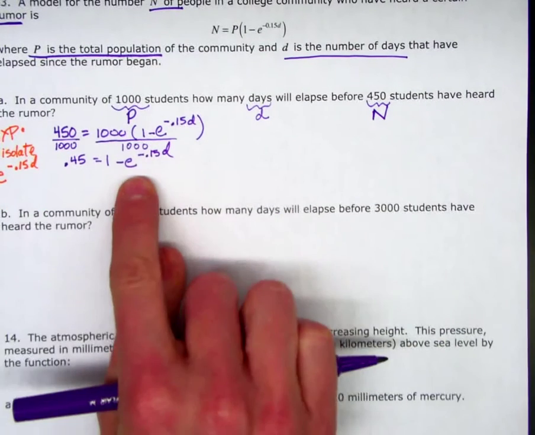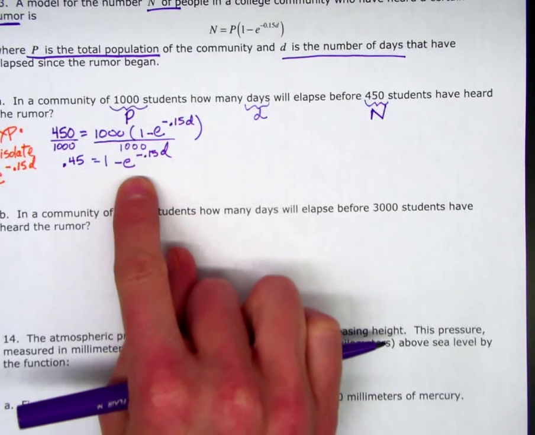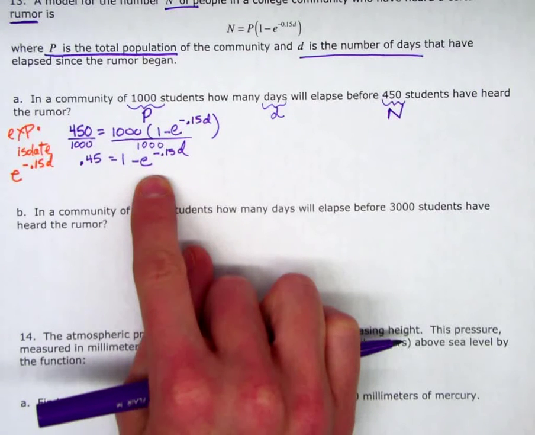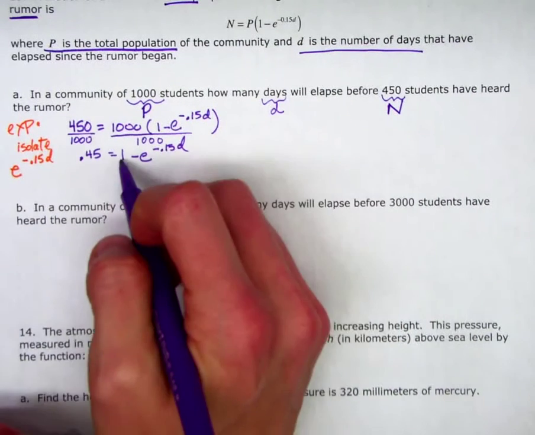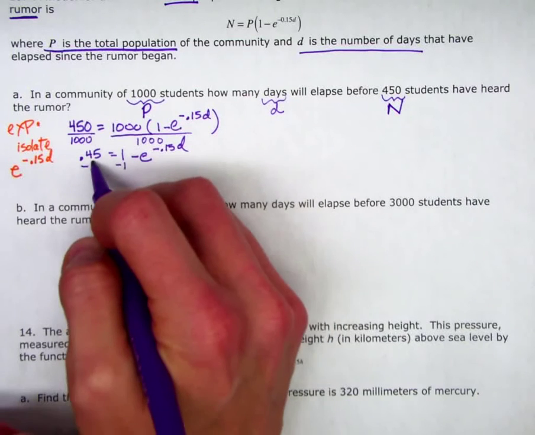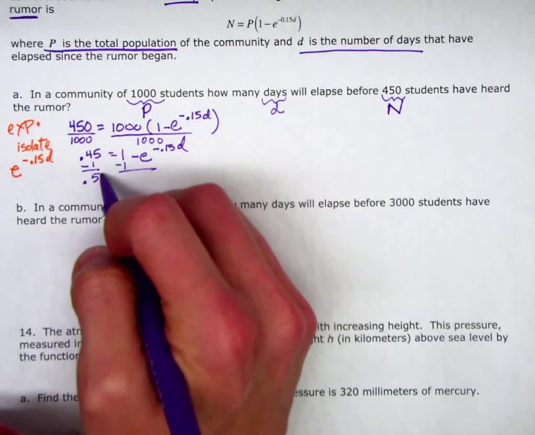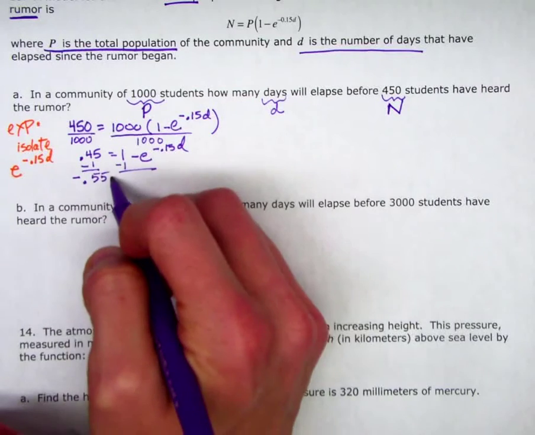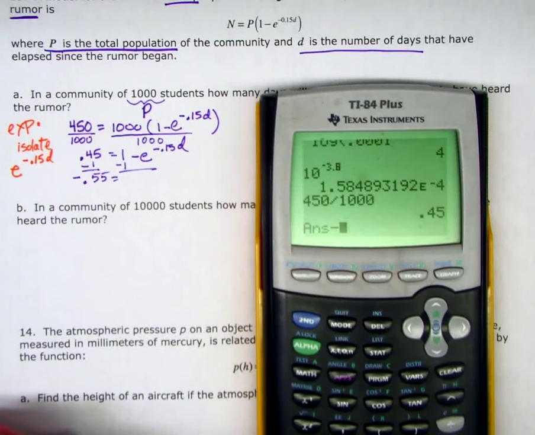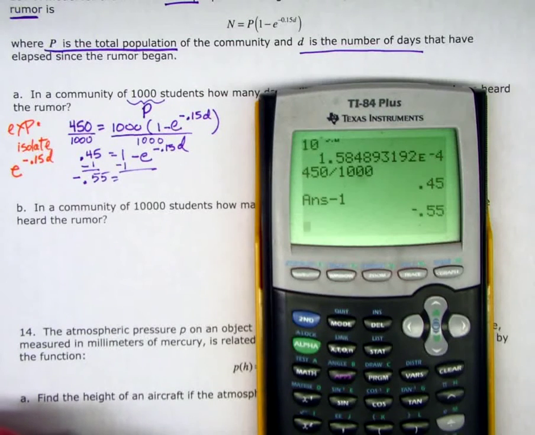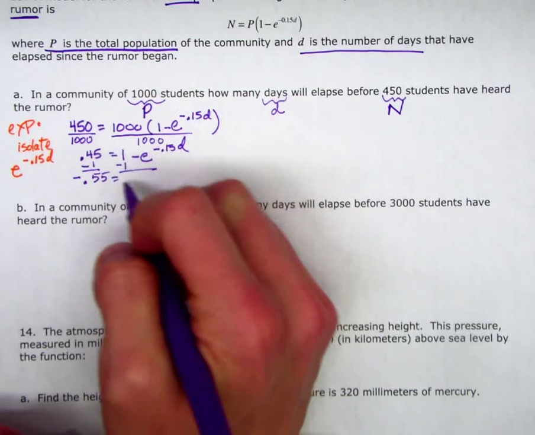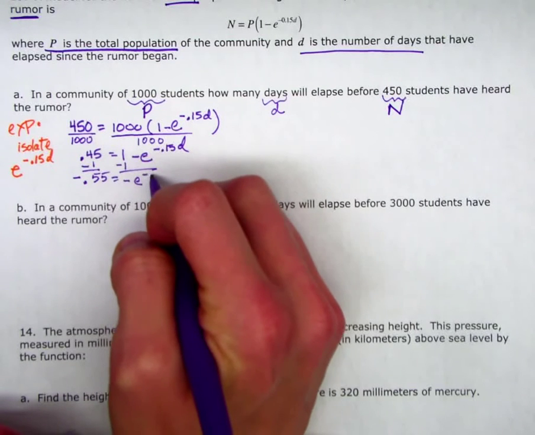Again, we're trying to get this e to the exponent by itself, so what else do we need to do? Perfect. We need to remove this 1 here, so we're going to subtract 1 from both sides. So now we have negative 0.55. Again, you can type that in. So negative 0.55 equals negative e to the negative 0.15 d.